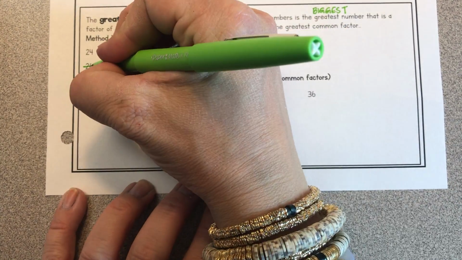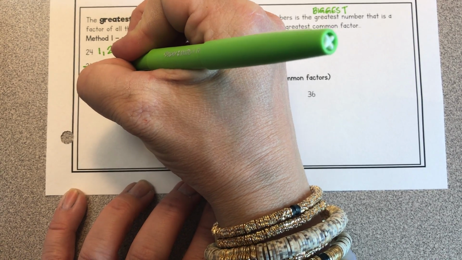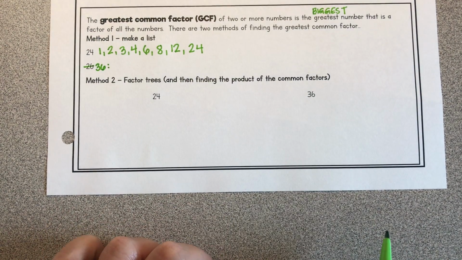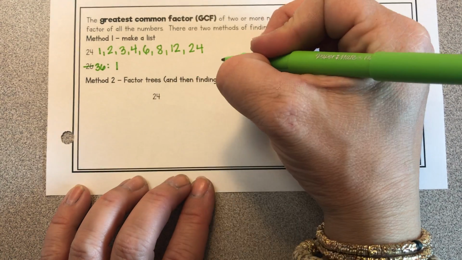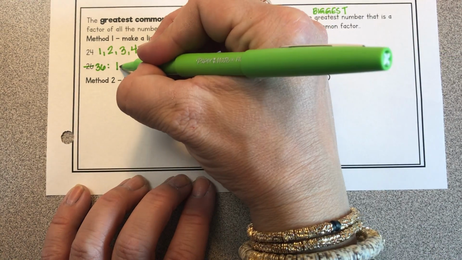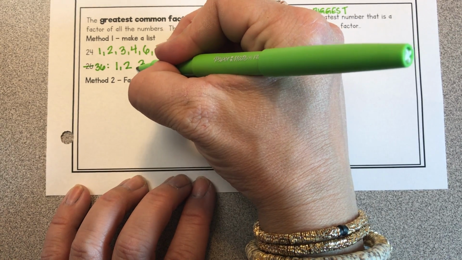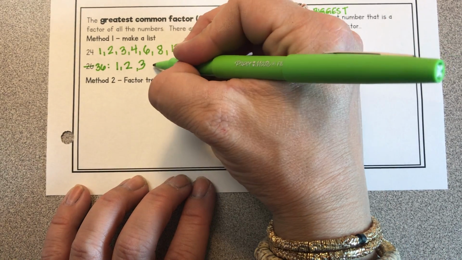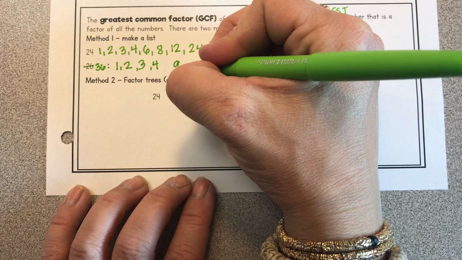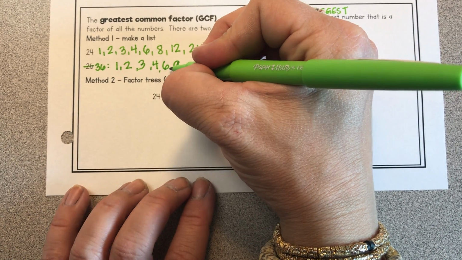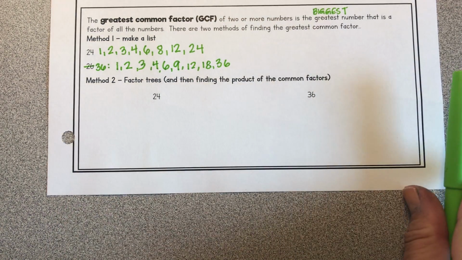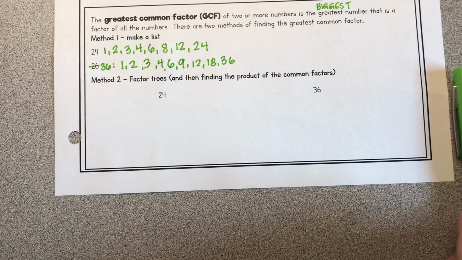Okay, and this should actually be 36, not 26. Okay, so factors of 36 are 1 and 36, 2 and 18, 3 times 12, 4 times 9, and then 6 times 6. And I'm only going to list 6 out one time.